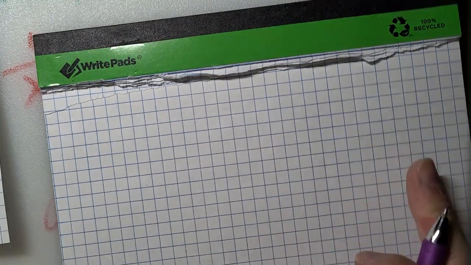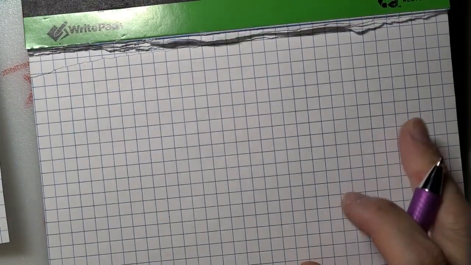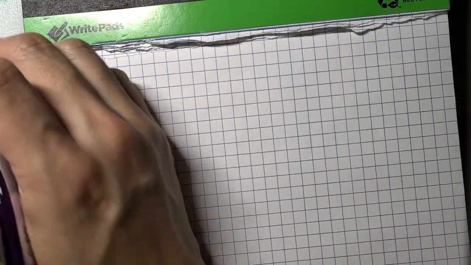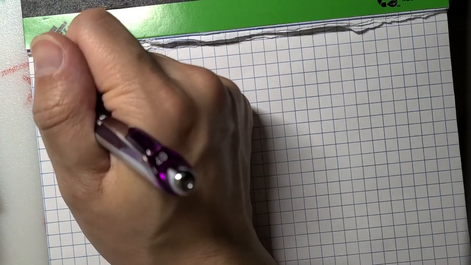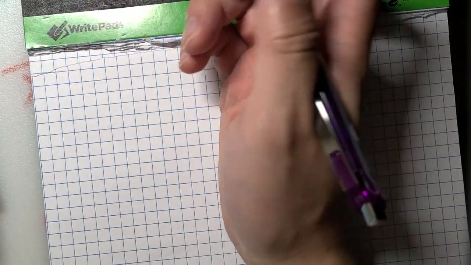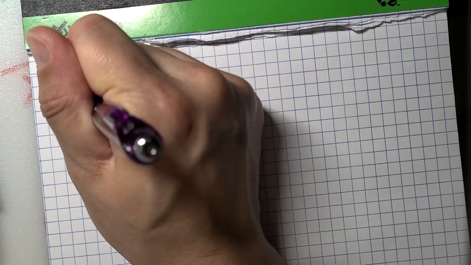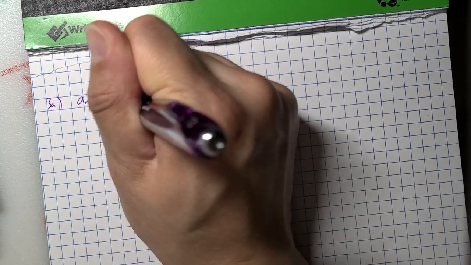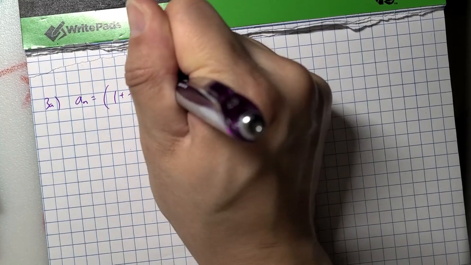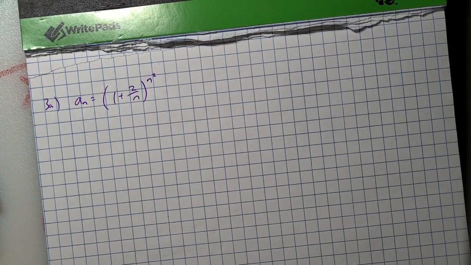We want to see if these sequences converge or diverge, okay? And of course, if it converges, what does it converge to? If it diverges, does it go to positive infinity, negative infinity, or neither, okay? So 3a, we have a sub n is (1 plus 2 over n) to the n squared, okay?